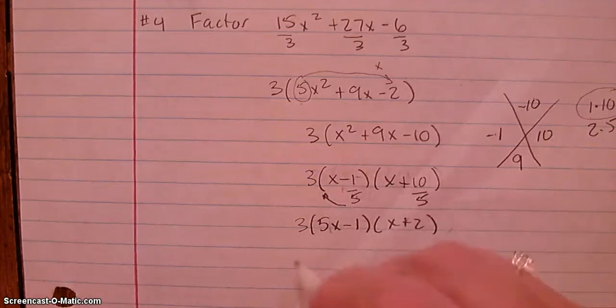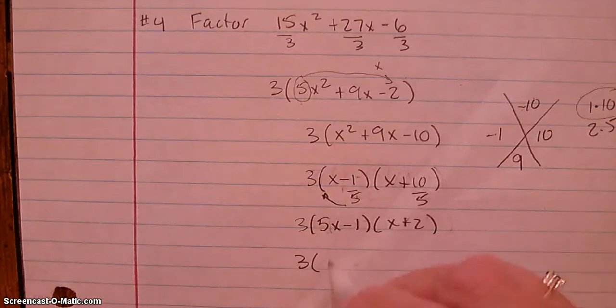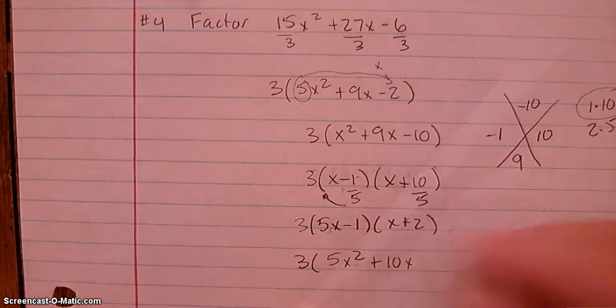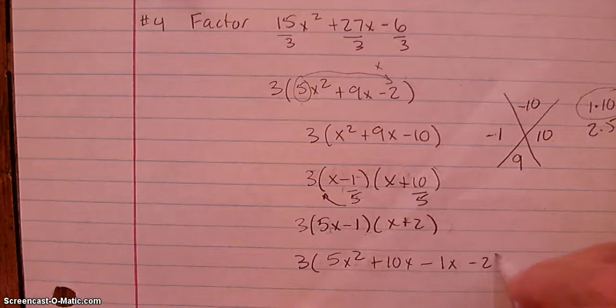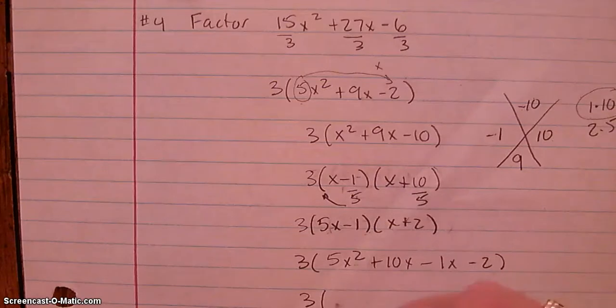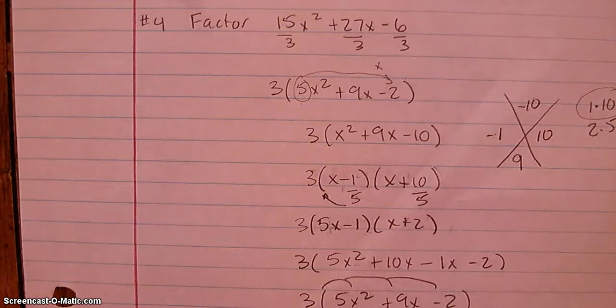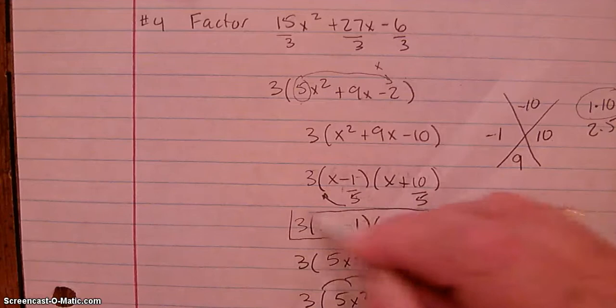So now we're going to FOIL out to check our work. 5x times x is 5x squared. 5x times 2 is plus 10x. Negative 1 times x is minus 1x, and then negative 1 times 2 is minus 2. So I get 3 times 5x squared, 10x minus 1 is 9x minus 2. Multiply the 3 through, I get 15x squared plus 27x minus 6. This matches my original problem, so I know that this right here is my correct factorization.